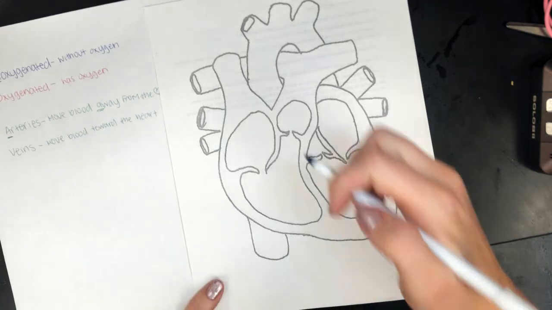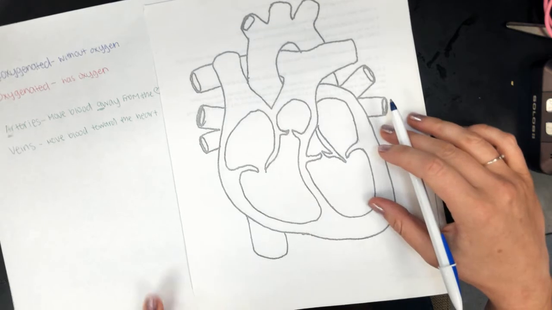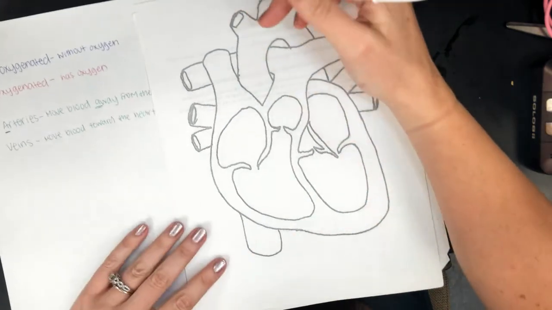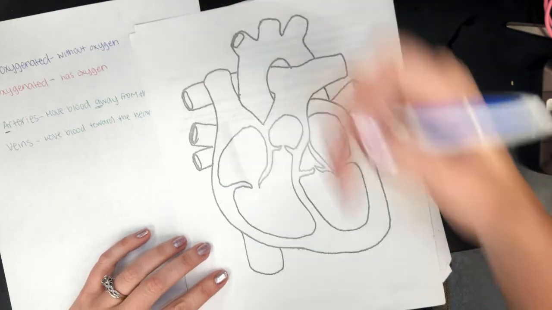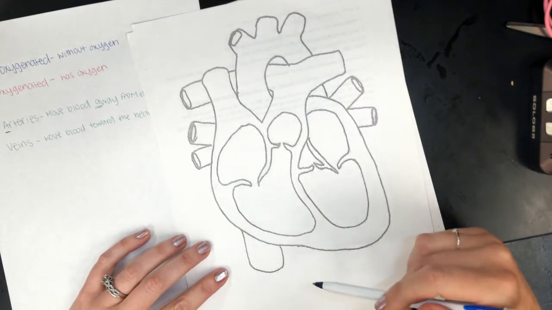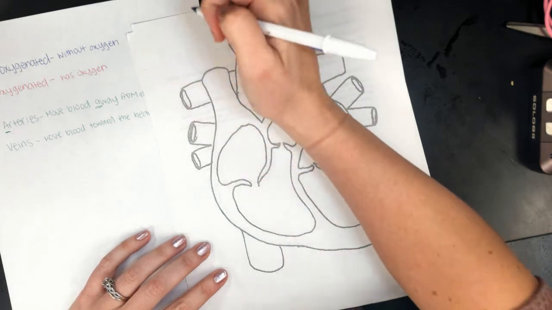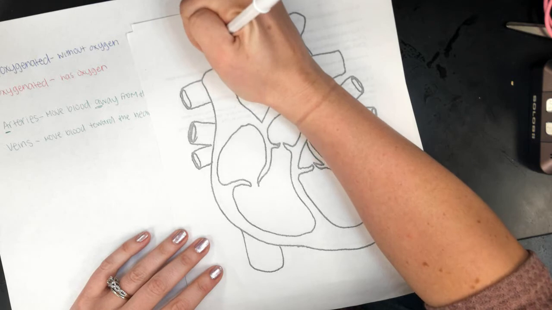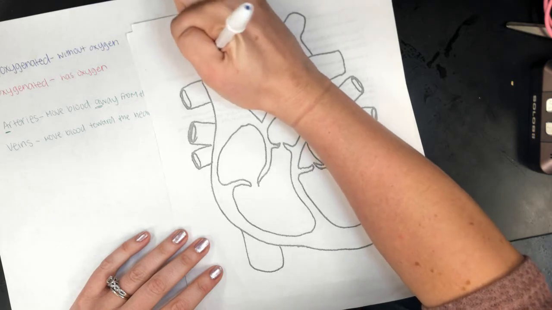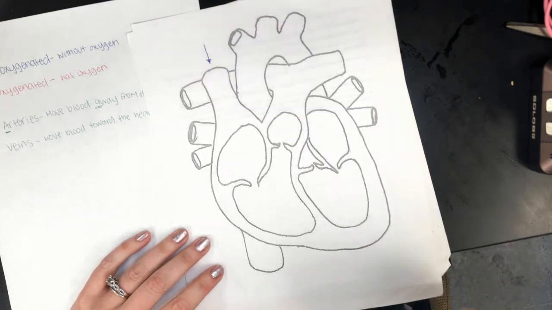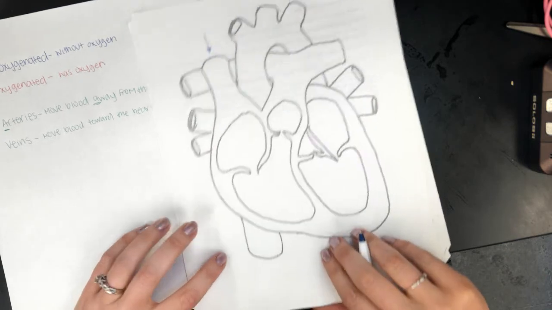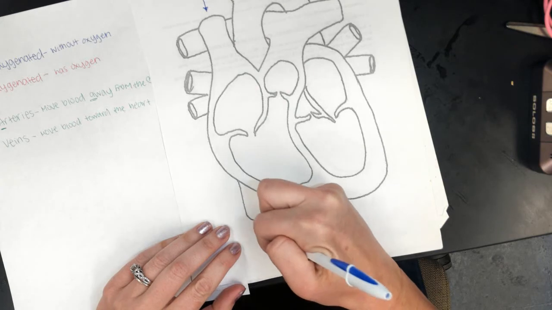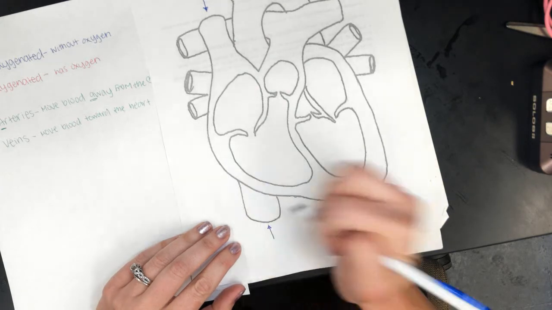So, blood's going to be coming from somewhere in the body, either in the upper part of our body or the lower part of our body. So, let's say we're coming from the upper part of our body. If that's the case, then the blood will come in right through here. If it was coming from, say, your urinary system, it's going to come from the bottom.